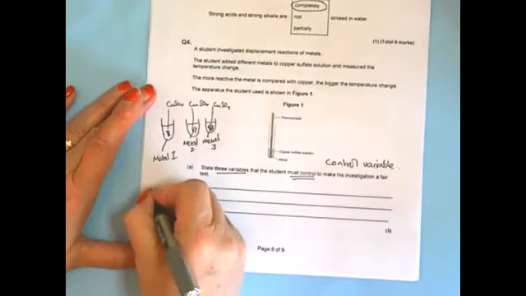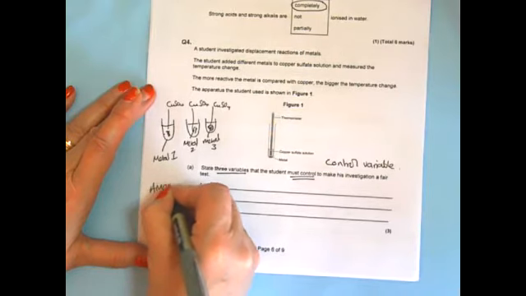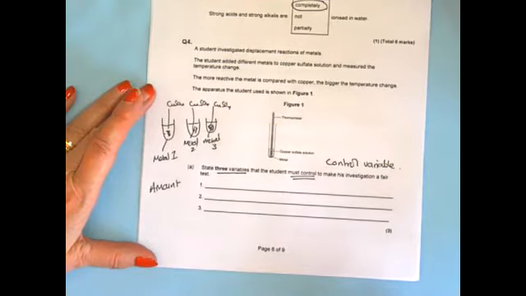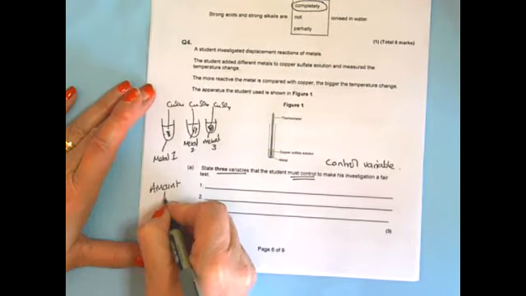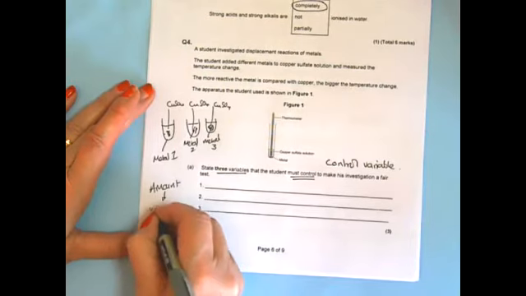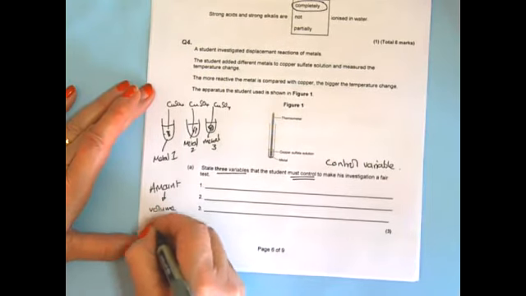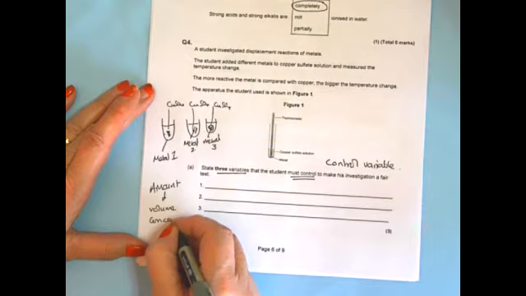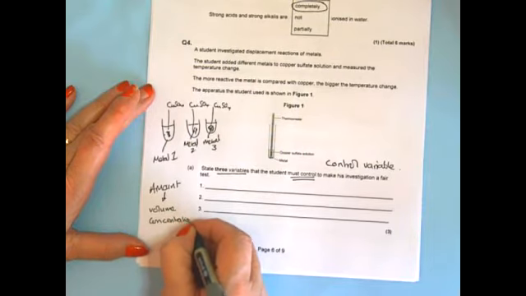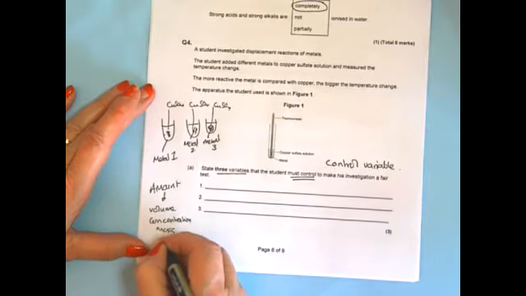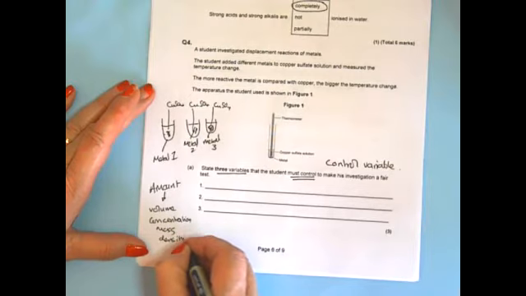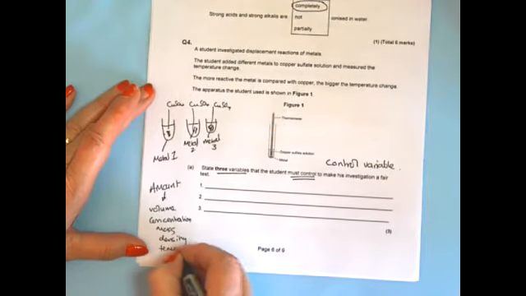Now, quite a lot of you use the word amount. Amount is like thing, something, it, they. It really has no specific meaning. I want something more precise, so I'm looking for volume, concentration, mass, density, temperature, something I can measure.